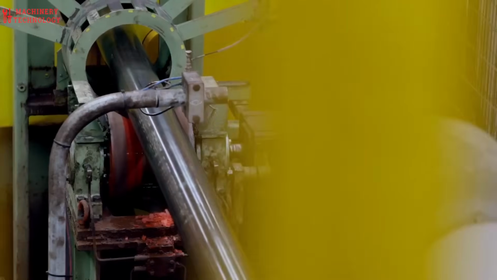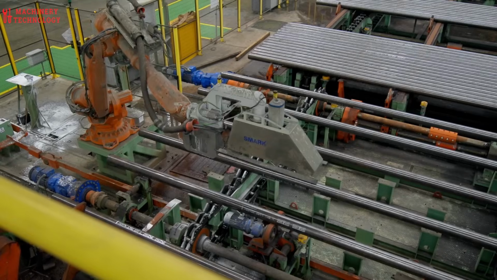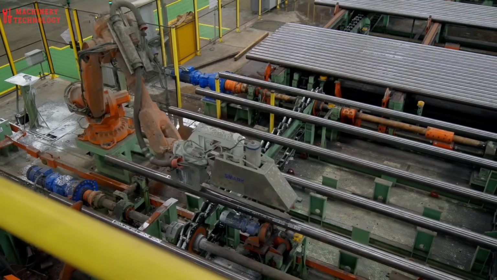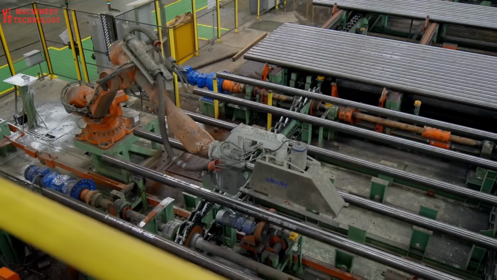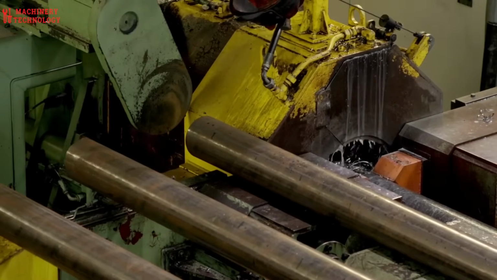It is then faced and chamfered to help begin the threading process. While threading the pipe, the tube remains in a fixed position when an automatic rotating head operates.